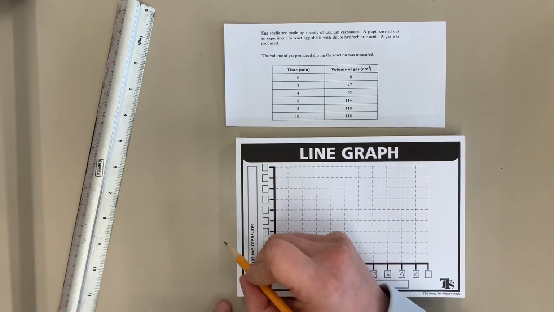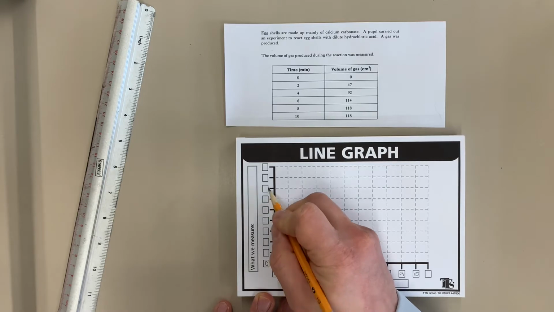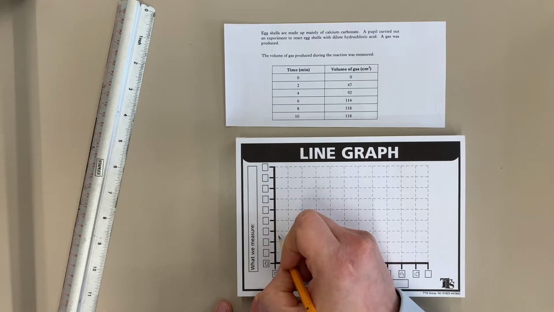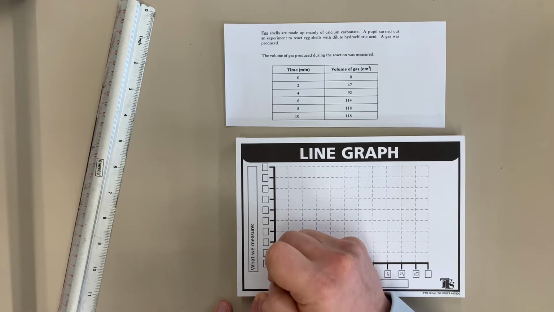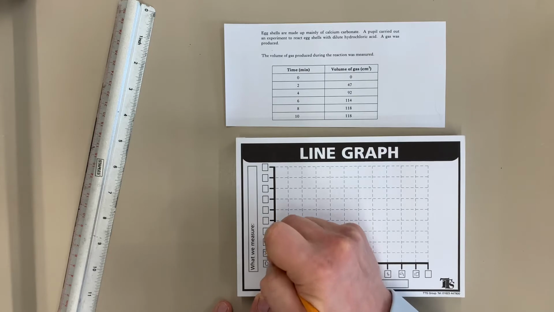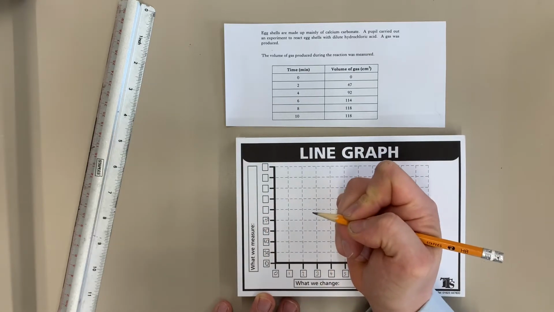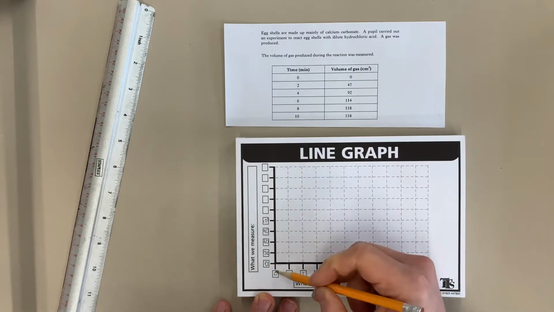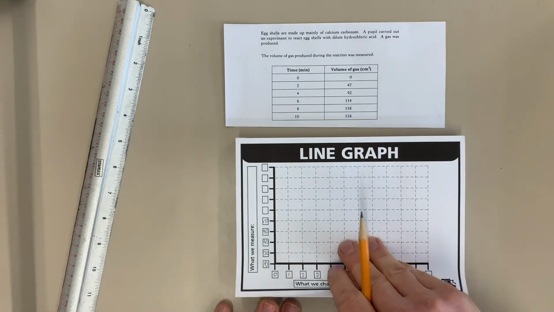So I'll start here with 0. And I've got 1, 2, 3, 4, 5, 6, 7, 8, 9 boxes. So I'm going to put in 30, 60, 90, 100, oh dear. Again, that's not the best use of my space. I'll try again.